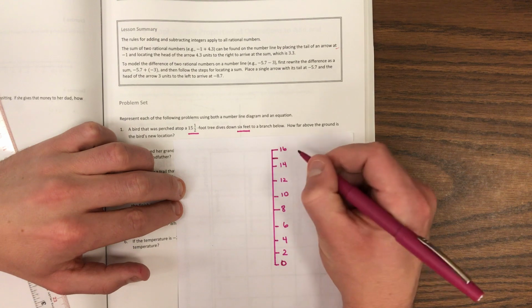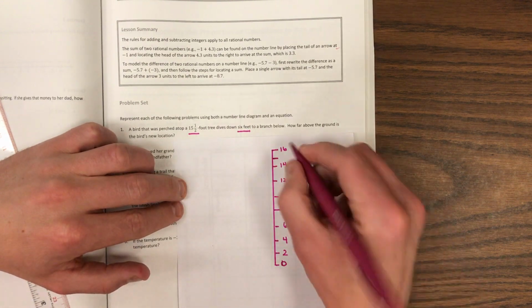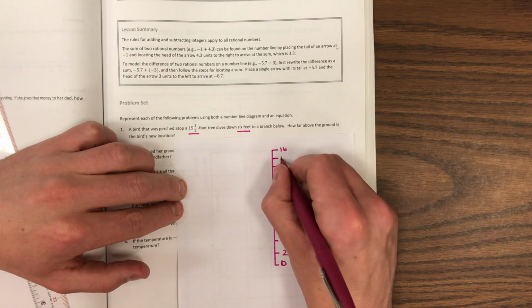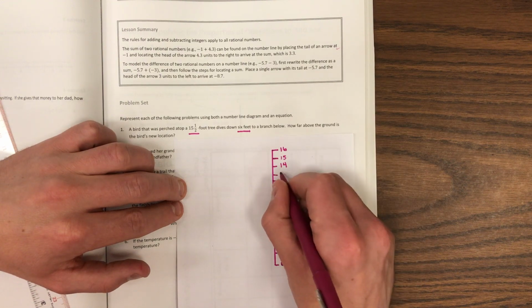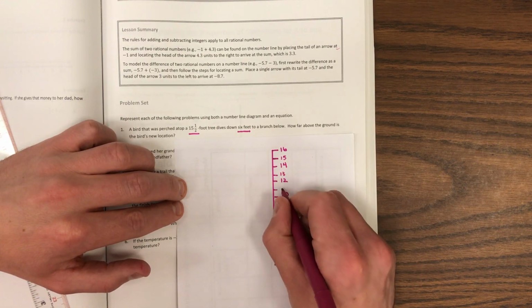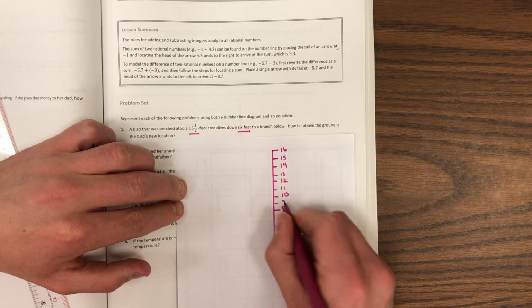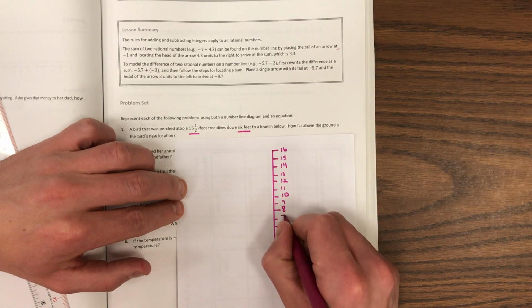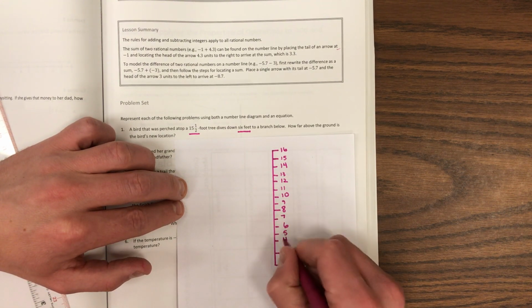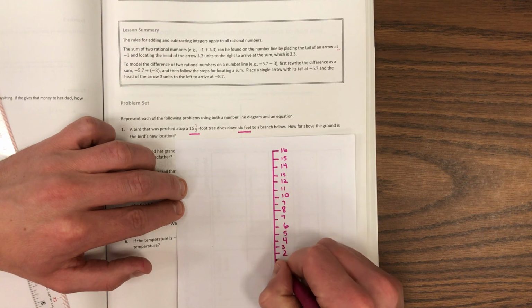Maybe you should make yours a little bit bigger than mine. Maybe you shouldn't use the little space in the book. Maybe you should use separate paper like I'm doing. So here's 15, 13, 11, 9, 7, 5, 3, and there's 1.